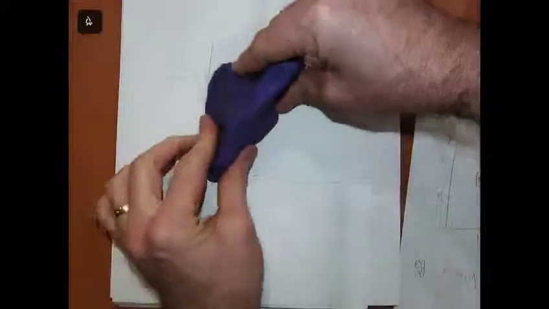So there's going to be some sort of weird thing that curves upwards like that.